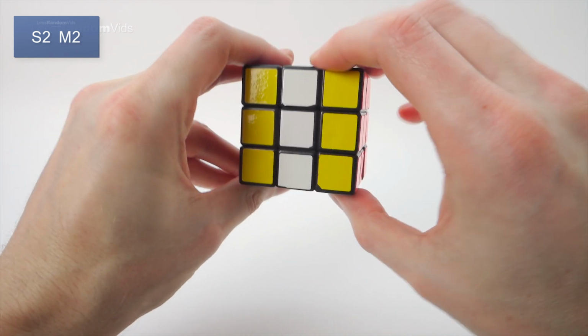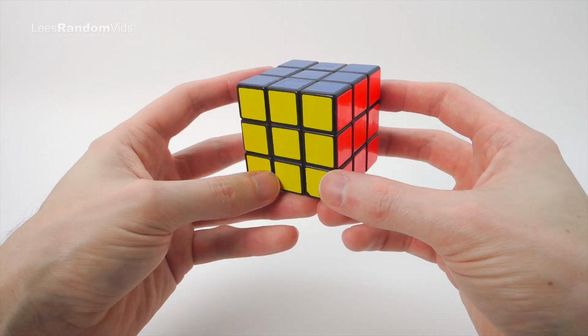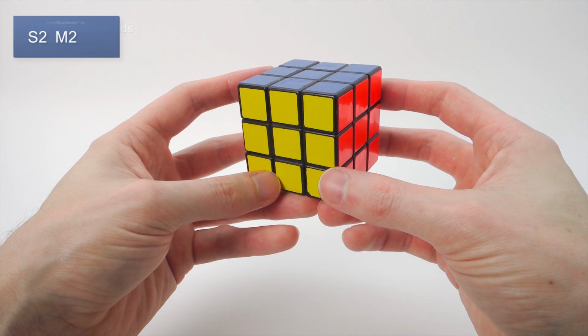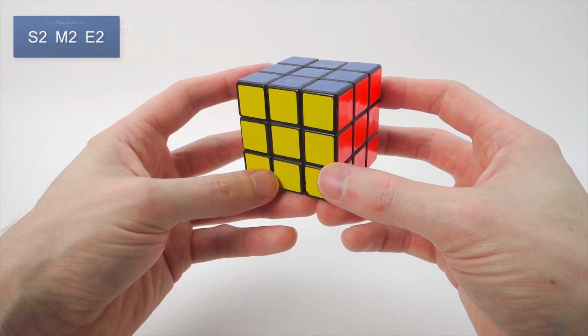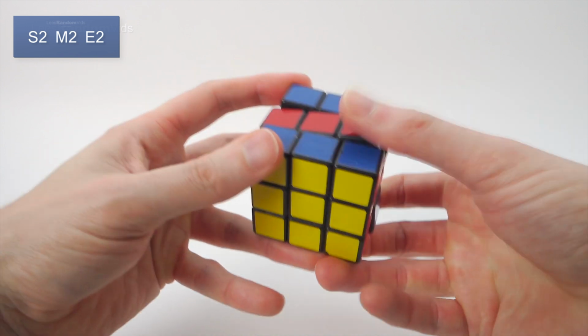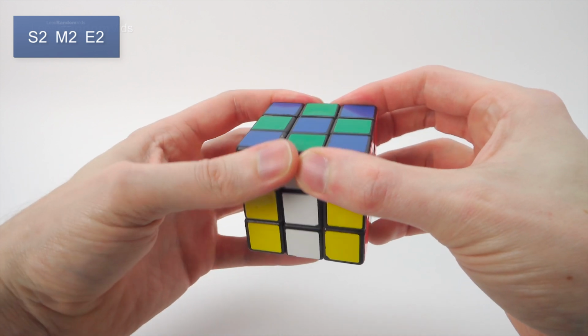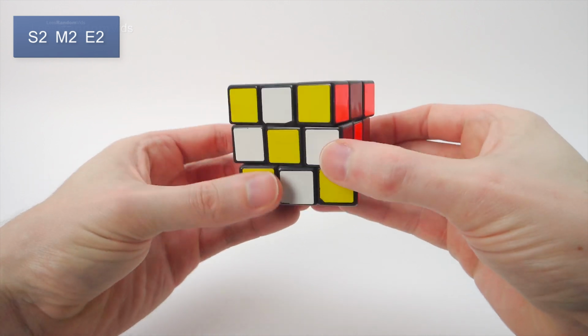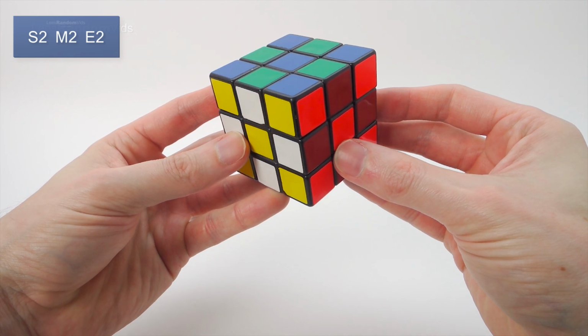S2, M2. This series of movements might seem a little familiar to you, S2, M2, because if we add E2 to the end, then we get the standard checkerboard pattern. S2, M2, E2 is a standard checkerboard pattern.